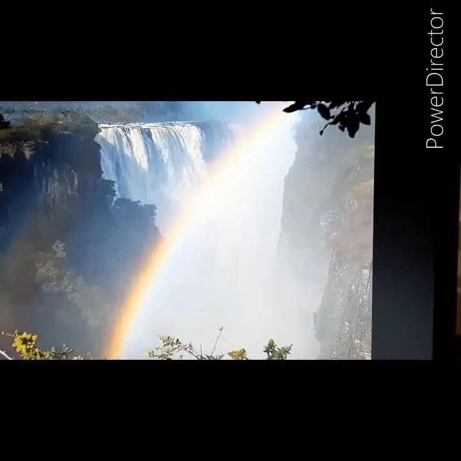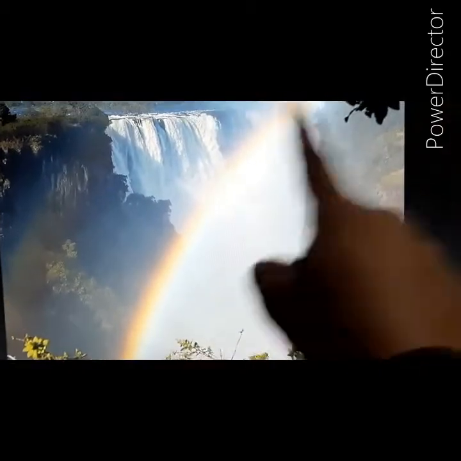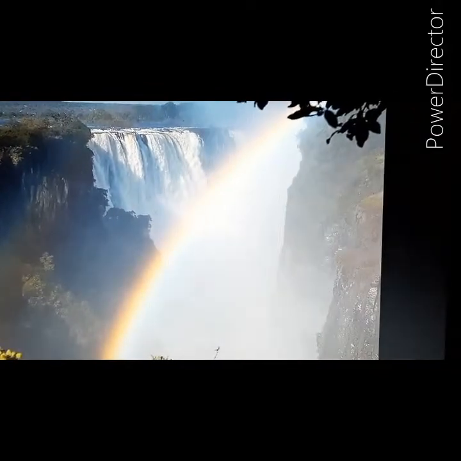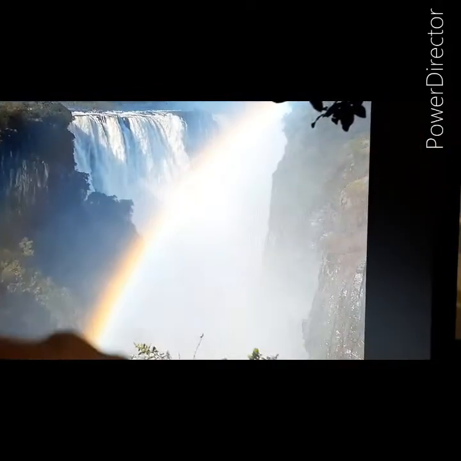You can see the picture of a rainbow forming as a curve. Since we are on the surface, you can see only the half curve. Actually, the rainbow forms completely as a circle around the earth.